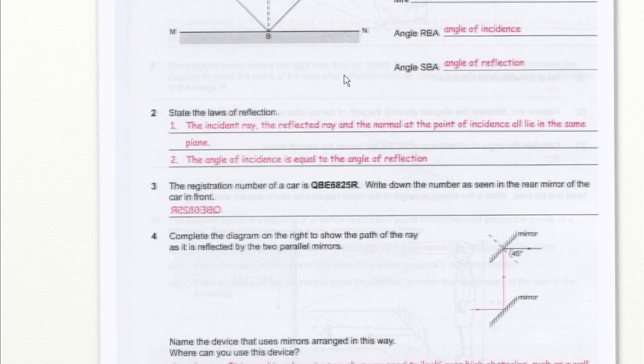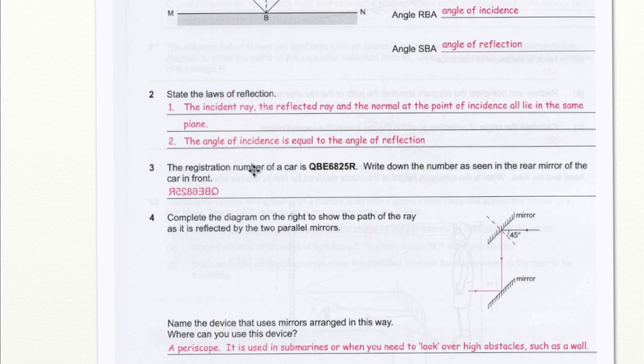Okay, next we move on to question 2. Question 2: state the laws of reflection. This can be found in your physics textbook also. The first law: the incident ray, the reflected ray, and the normal at the point of incidence all lie in the same plane. Second law: the angle of incidence is equal to the angle of reflection. Okay, so this is important in your exam.